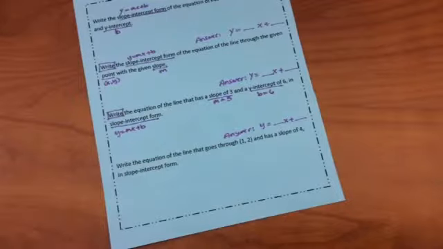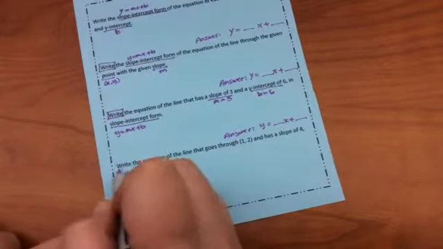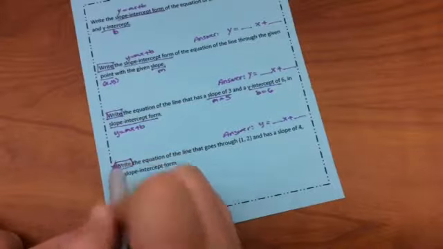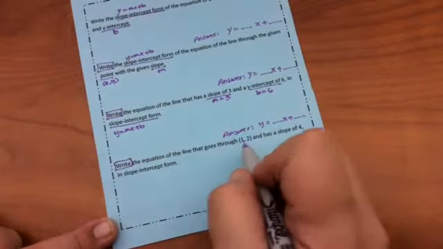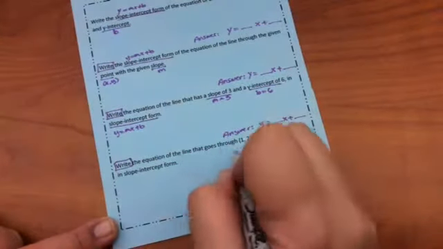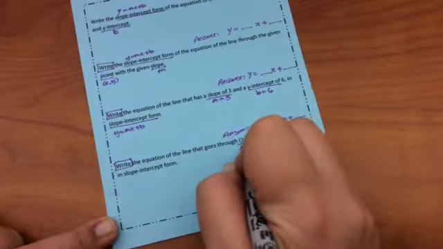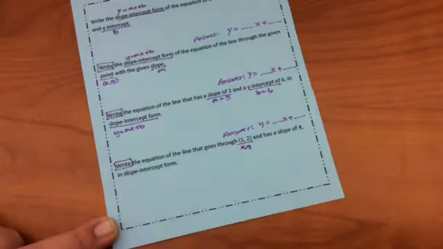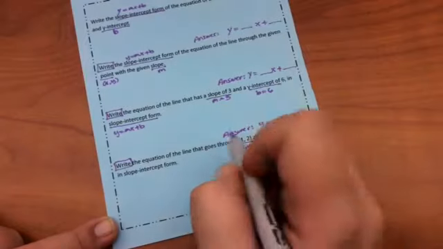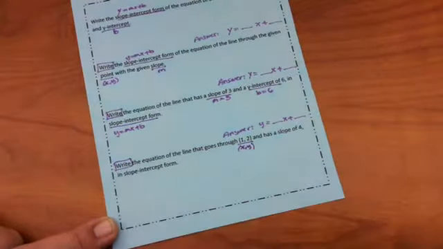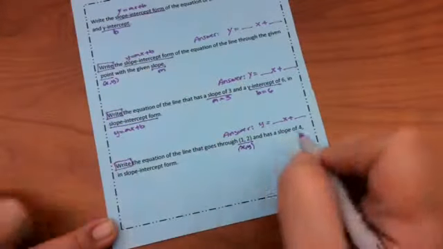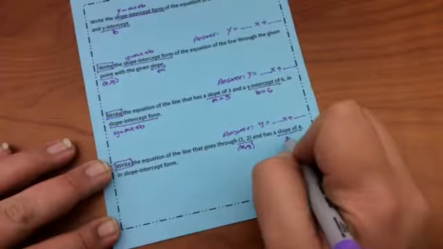All right, last one. Write the equation of the line that goes through (1, 2) and has a slope of 4 in slope-intercept form. Write the equation of the line that goes through (1, 2). (1, 2) is a point, so I'm going to underline that, and underneath it I'm going to write x, y. Some people like to write their x, y over it. That works too. I don't have as much room here. And has a slope of 4, so underline that. Slope is m equals 4.